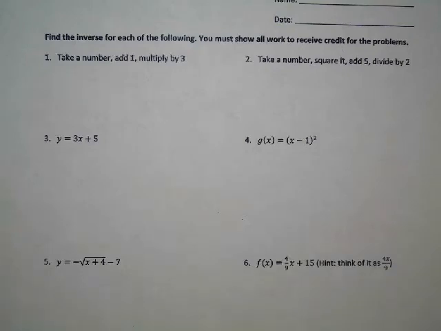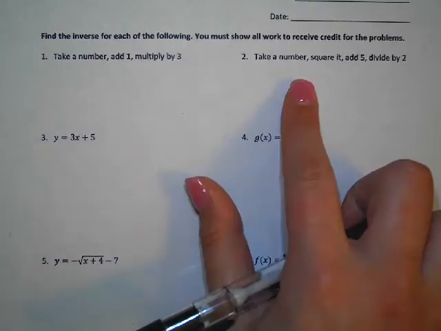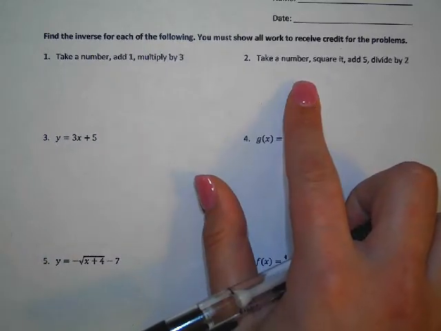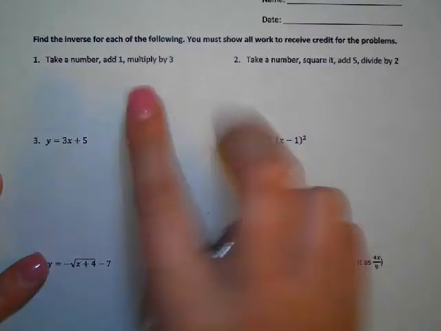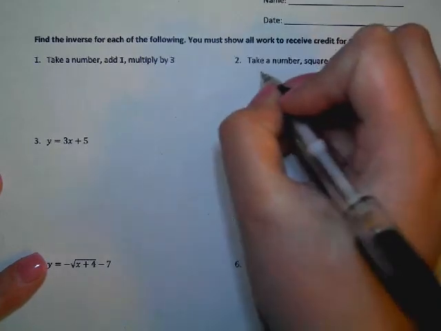All right, so just in case the video did not have enough example problems for you, I thought that I would do some of the worksheet just so you can see what you're doing there. For number 1 and 2, they give you the function itself written out in words, and all you have to do is reverse the words. I'll do number 2 just because it has more steps that are a little bit more complicated.